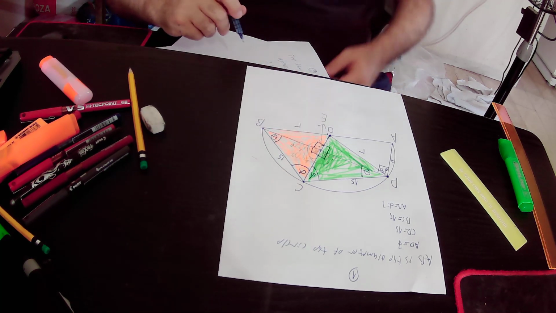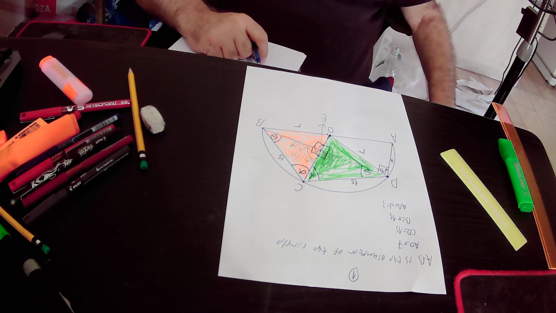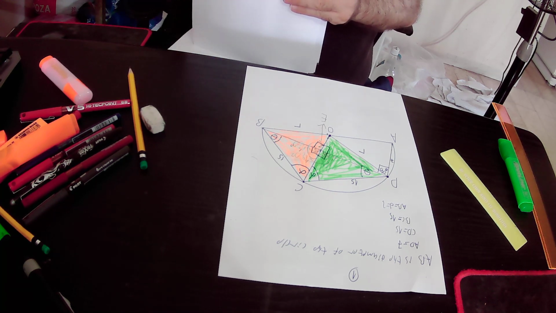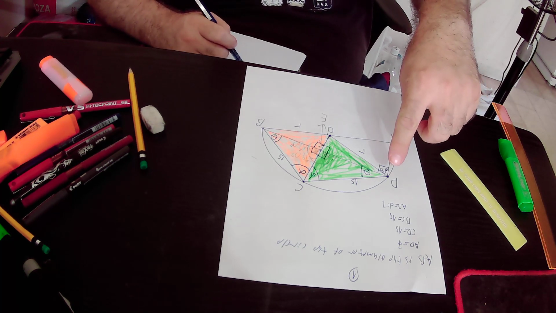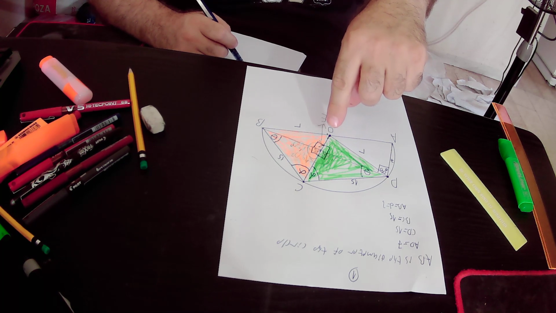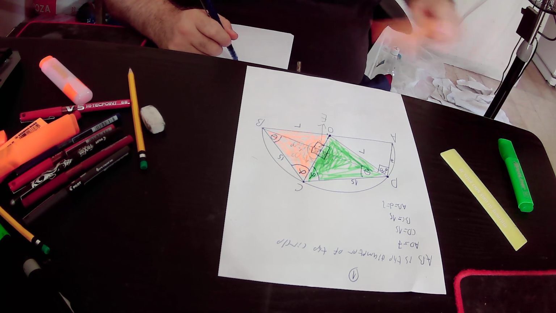So we actually found out that around point E we have four right angles, that the total sum of them is 360 degrees. Okay, so in the next step we will focus on two triangles, on the big triangle, triangle ADB, and on the small triangle, triangle OEB. I will draw them again.